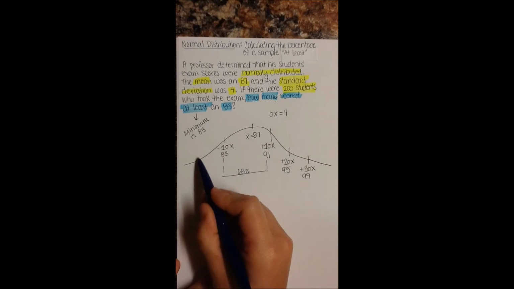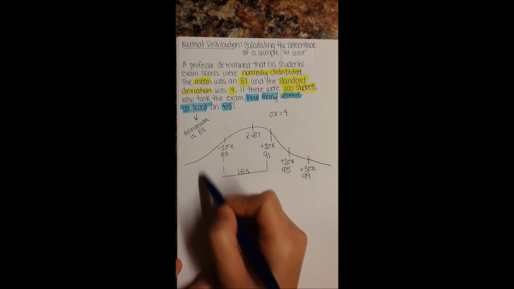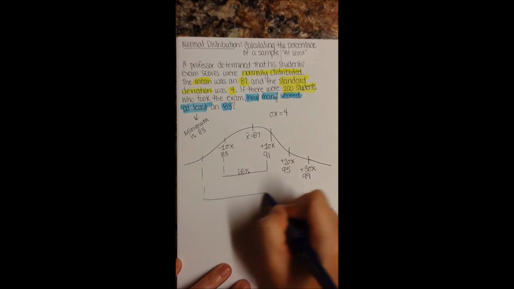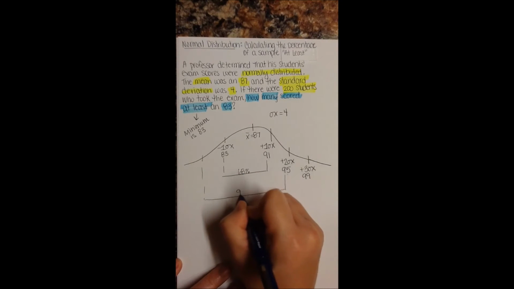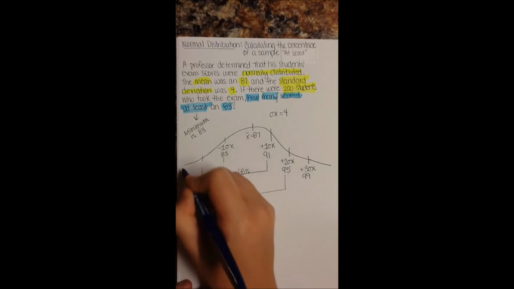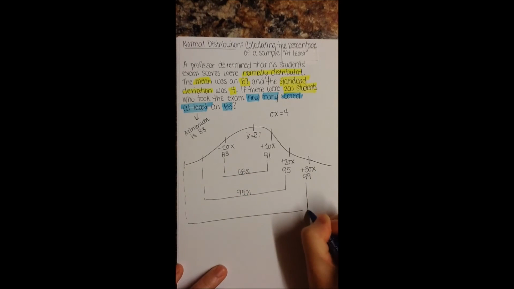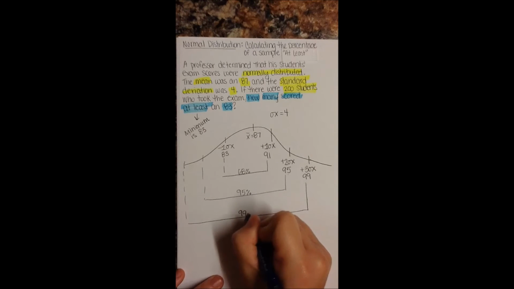Okay. 2 standard deviations will give me 95%. And 3 standard deviations would give me 99.7%.